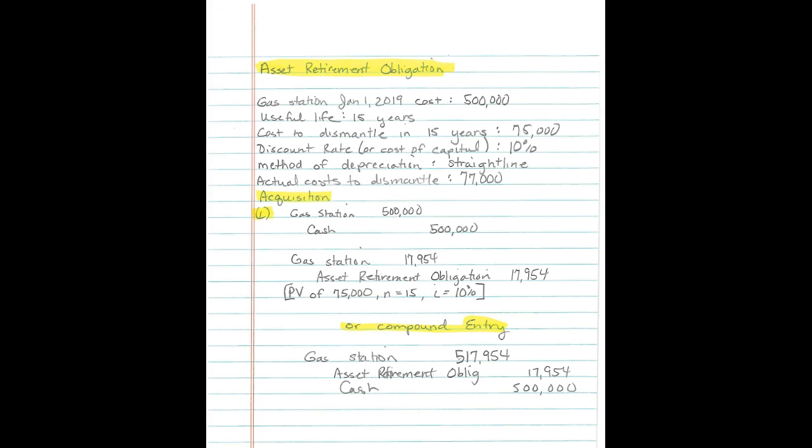Here's the thing though, that asset retirement obligation is necessary. It's a part of having the gas station. We can't have the gas station without dismantling it at the end. So it's a probable future sacrifice of resources, and it's considered part of the capitalized cost of the gas station. All costs necessary to get it ready for its intended use, that includes the asset retirement obligation. Therefore, we go ahead and debit gas station for the 17,954 and we show the liability.